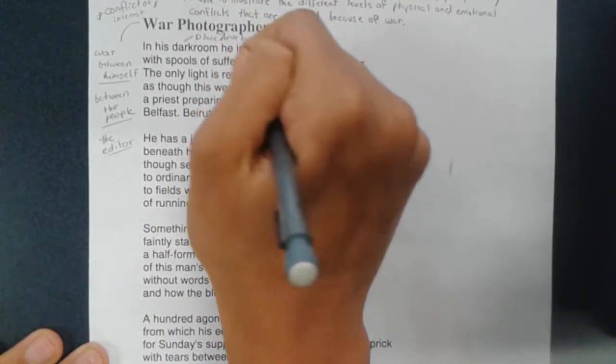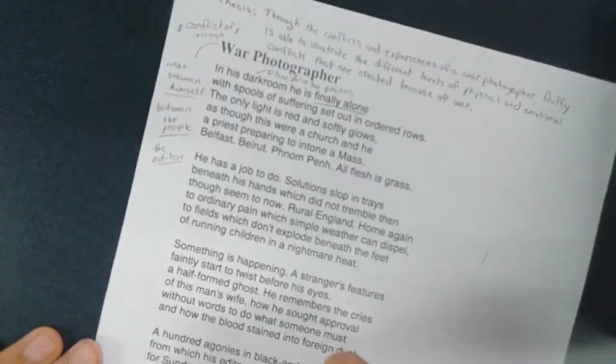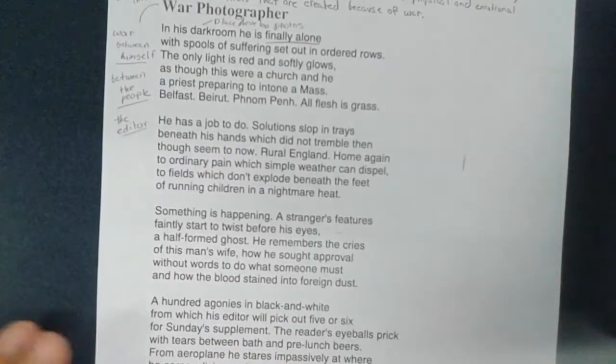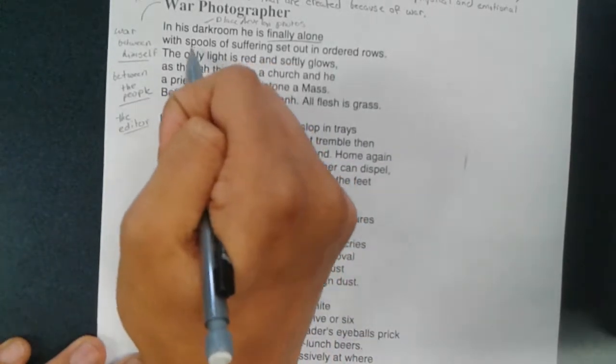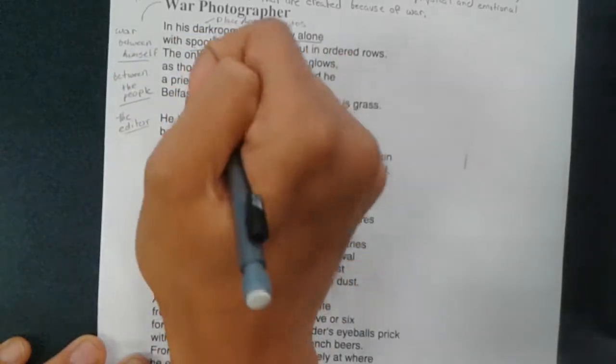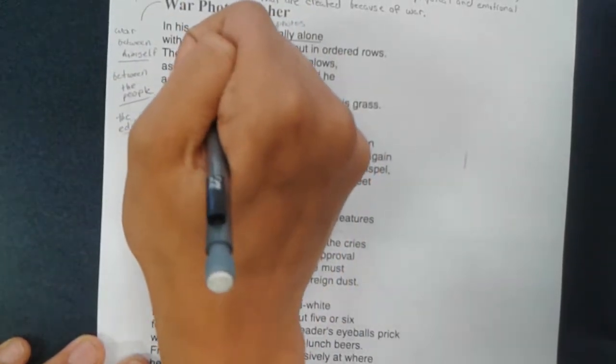And he is finally alone, which implies that, like in war, he's among all these dead people, among all these other soldiers who are fighting for their lives, but in the dark room, he's finally alone. He can think on what he has seen. And then spools of suffering, those are representative of the films that he has taken, the picture films.